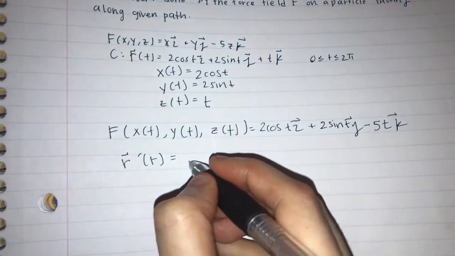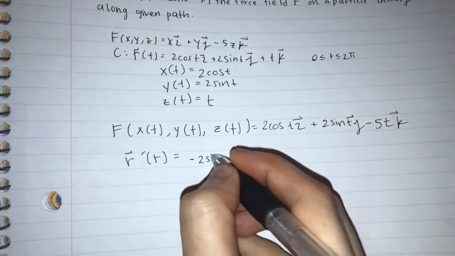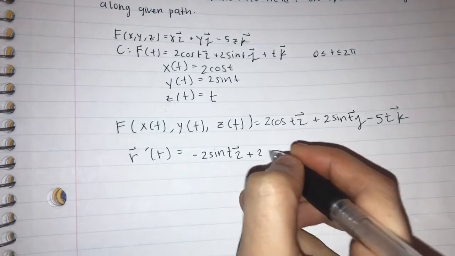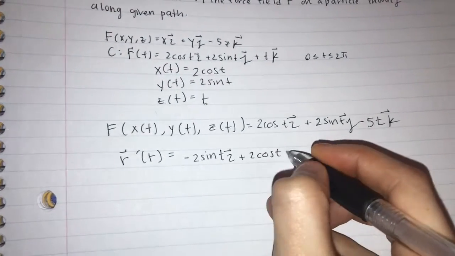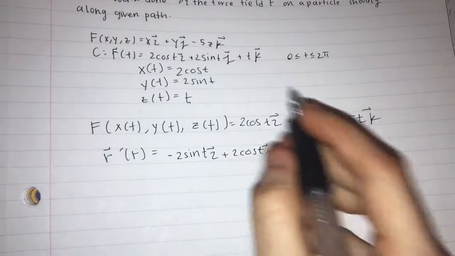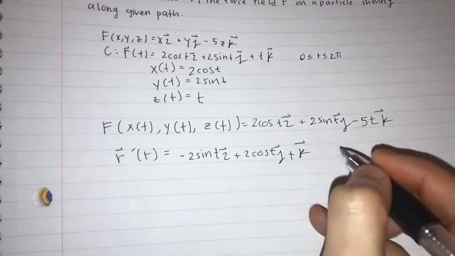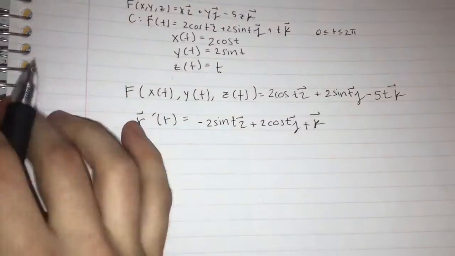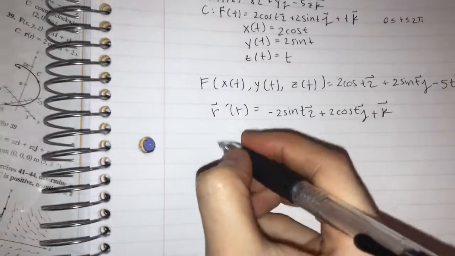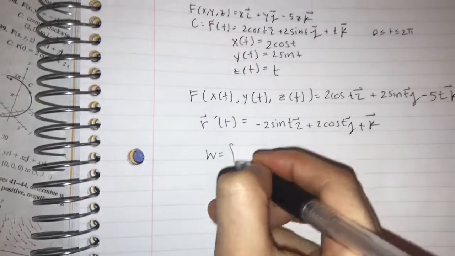So that would be negative 2 sine t i plus 2 cosine t j plus k. Okay, so now we're just going to find the work done with the line integral.